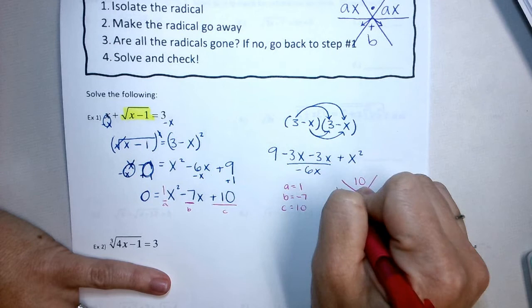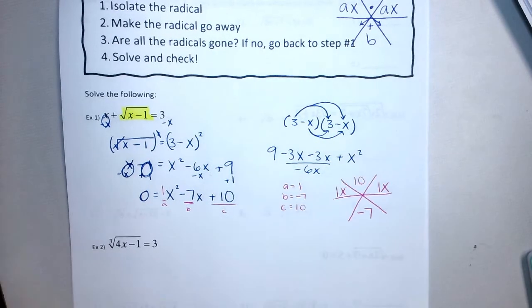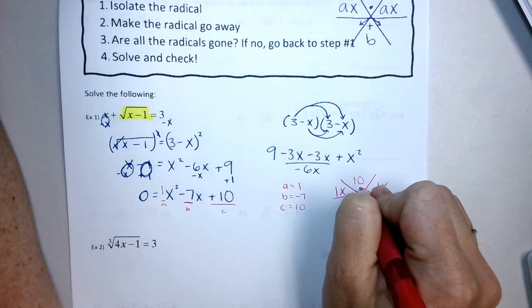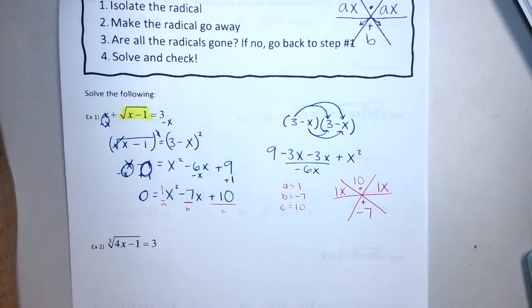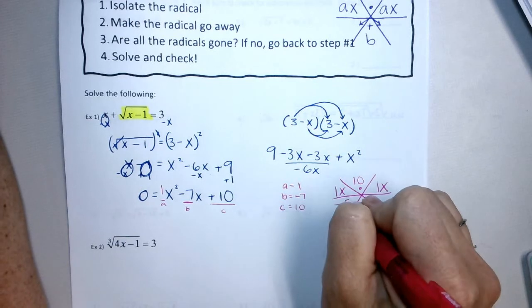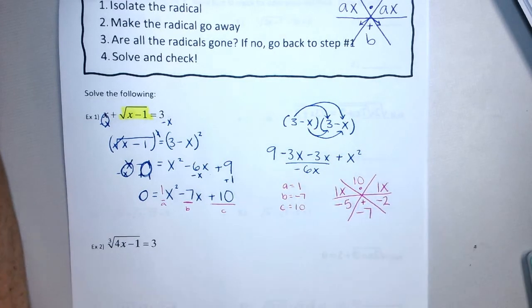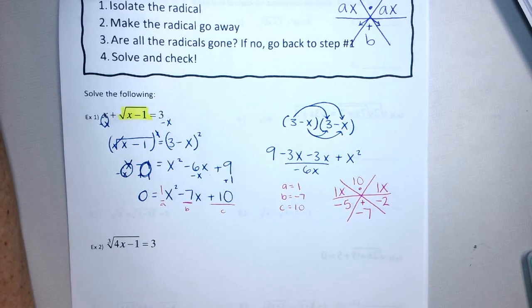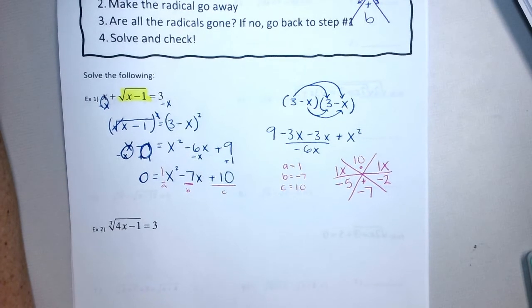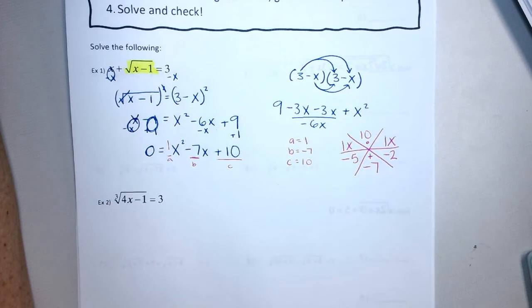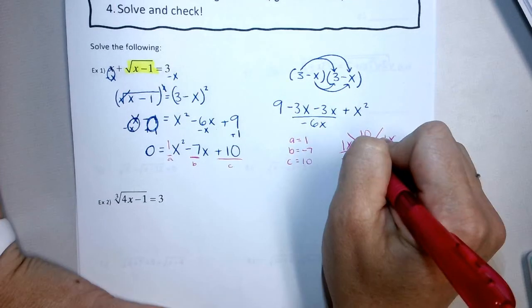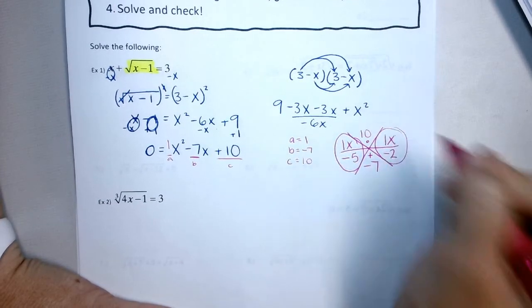A is 1, so 1x, 1x. What multiplies to give me positive 10 but adds to give me negative 7? Negative 5 and negative 2. So knowing that, these are my two factors because 1 over 5 and 1 over 2 do not simplify.